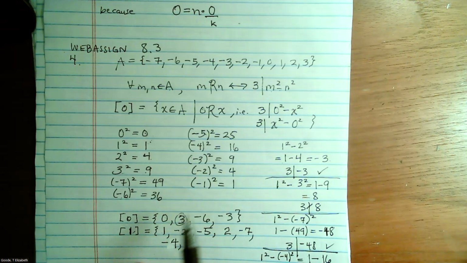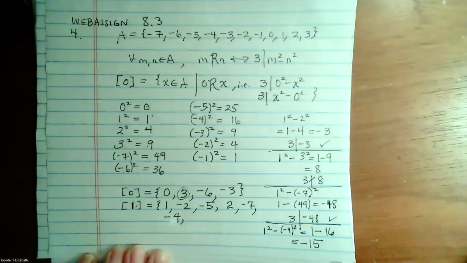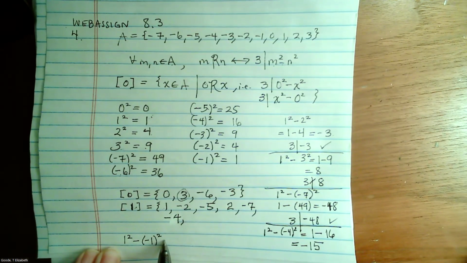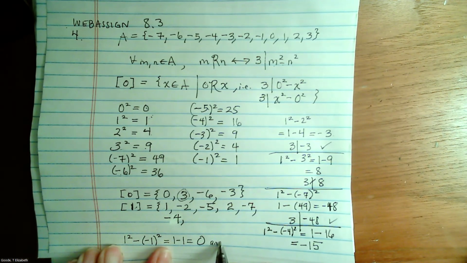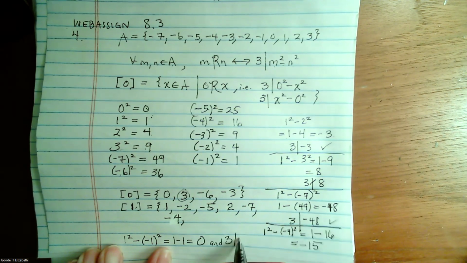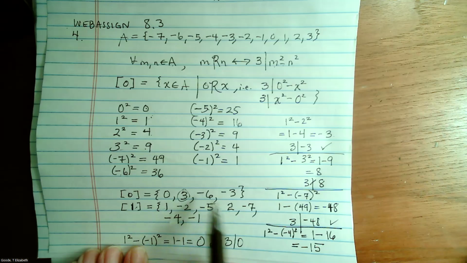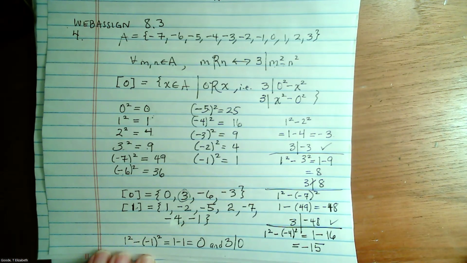All right, let's see how many elements we have. We've got 0, 1, 2, 3. Do we have -1 yet? Ooh, we don't have -1 yet. Oh, but what's -1 squared? +1. Yeah, so 1 squared minus -1 squared is 1 minus 1, which is 0. Does 3 divide 0? Yes. So we're going to put -1 in here as well. And that's all of them. All of these belong in one of these two equivalence classes. There's only two equivalence classes.